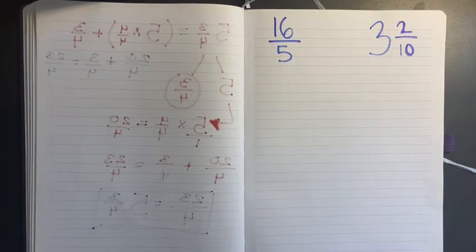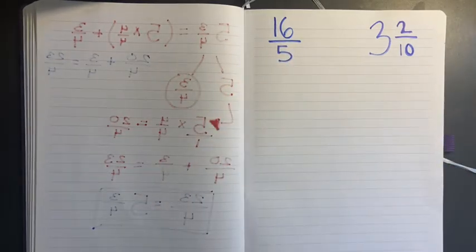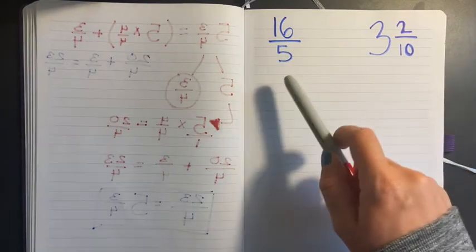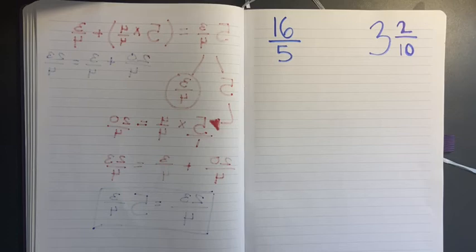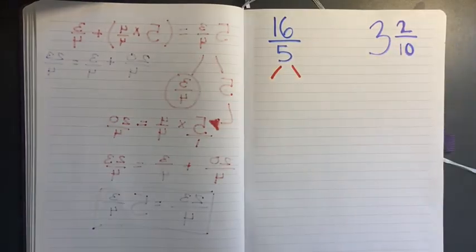The last question we are going to go over today is going to be using the area model, but we're also going to have an improper fraction with it. So what we see is we are going to be comparing 16/5 with 3 and 2/10. And since we have one mixed number and one improper fraction, we need to get them both on the same level. So we want them to both be mixed numbers so we're able to start comparing. So let's first start by converting our 16/5 to a mixed number. How many times can 5 go into 16?